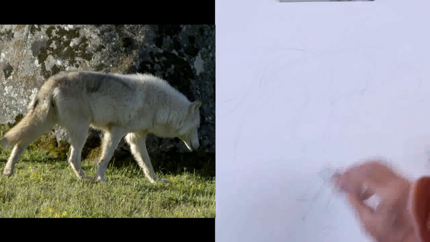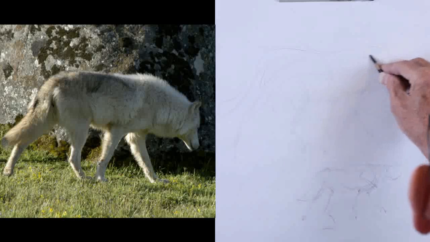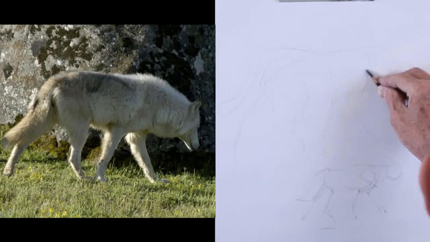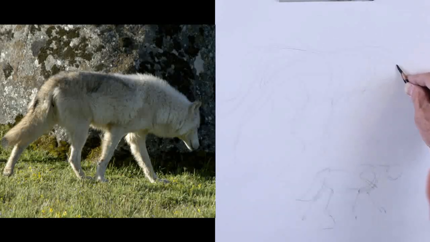So now I go back into this. I'm thinking, okay, and even thinking of an attitude, I'm visualizing this. Well, maybe he's going down, he's looking at something here. So thinking of the volume of the head. Coming through, thinking where the eye sockets would be. The basic shape. Muzzle.